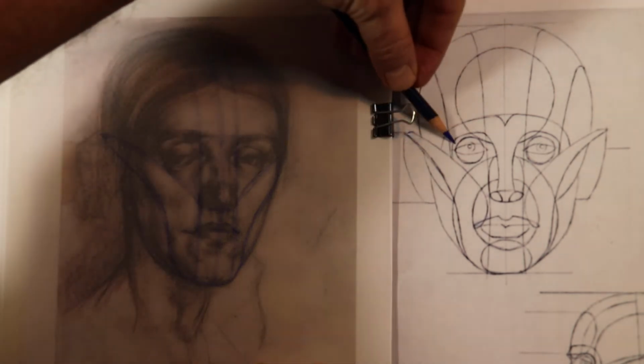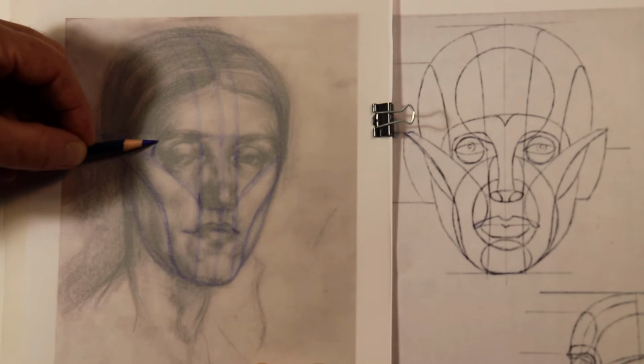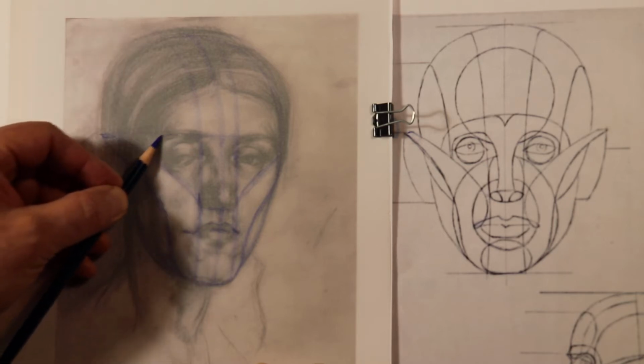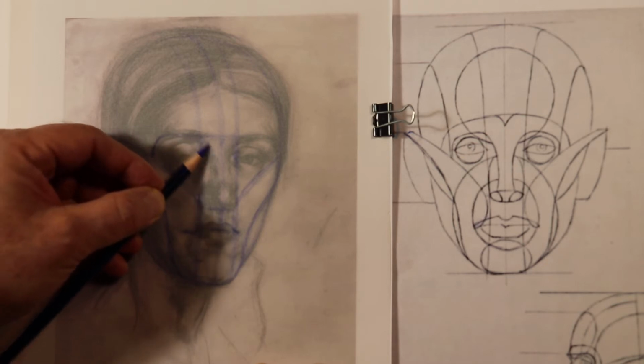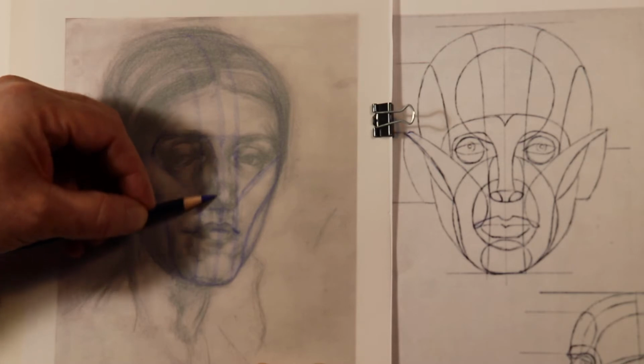Alright, now I'm going to come in and start to pick up the inside of the brow ridge. Or I'm sorry, the outside of the eye socket, I should say, that's more accurate. And then it picks up the bottom of the brow ridge. And then this just transitions into the bridge of the nose.